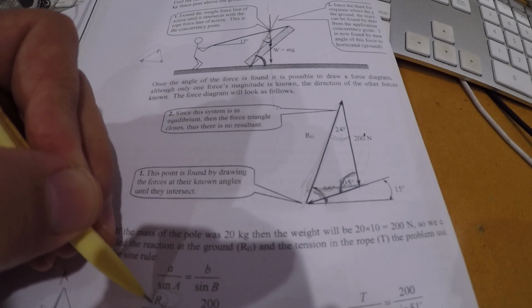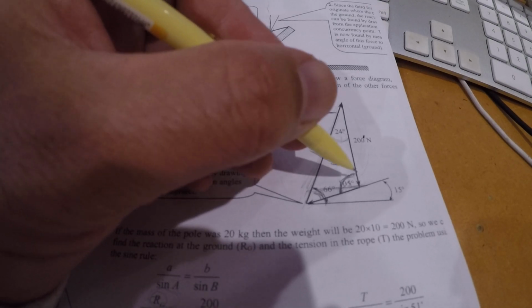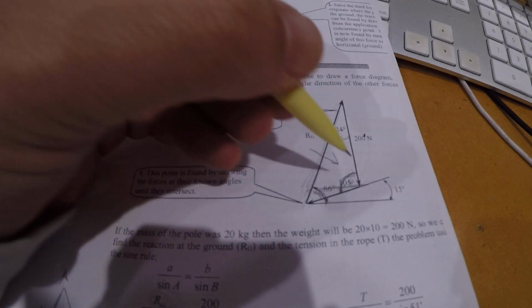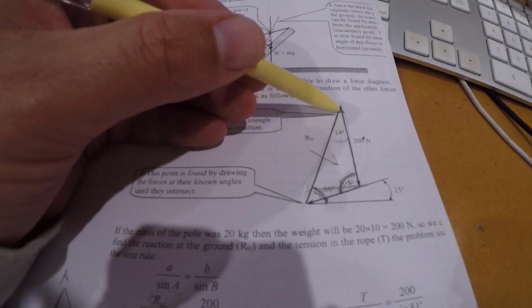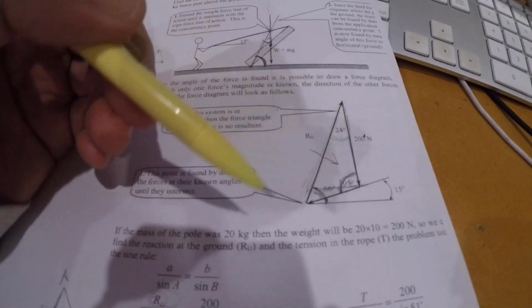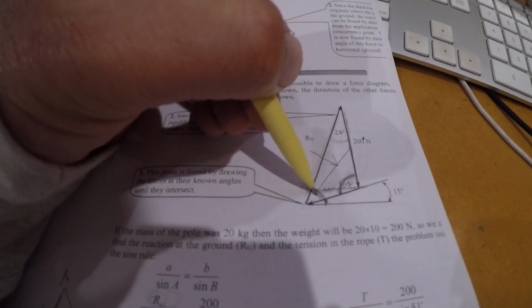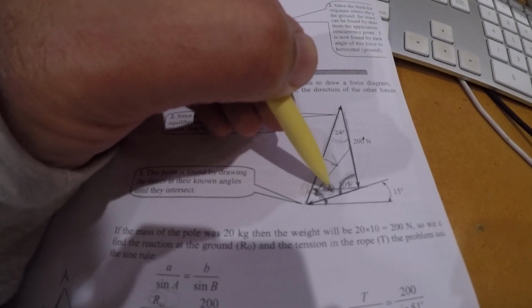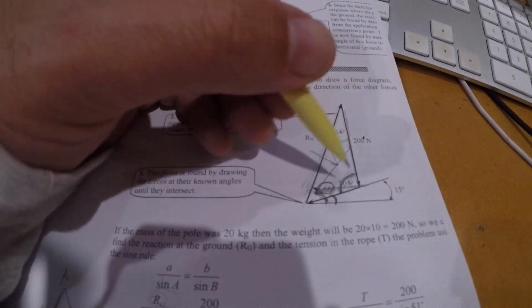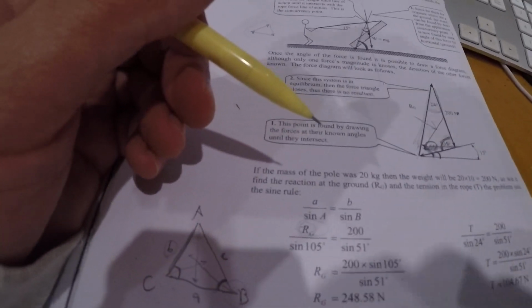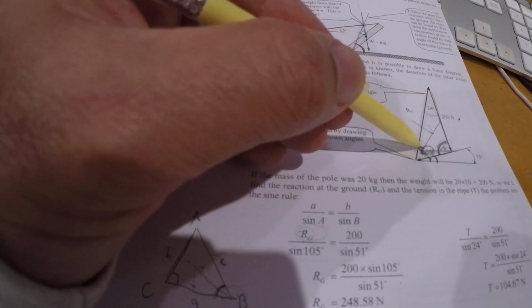So reaction G, the side RG, over the sine of the angle that is opposite, okay, which is sine 105 degrees, is equal to this side, which is 200 newtons, over the opposite angle, and the opposite angle is this one here, okay, which it's not 66 degrees because it's 66 minus that 15 degrees, so it'll actually be sine 51 degrees. So that's the next question I was asking, well, how did they get 51? Well, they got 51 because 66 is from the horizontal.